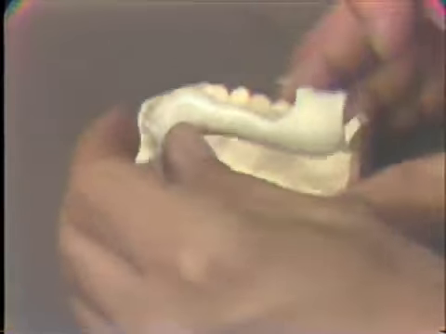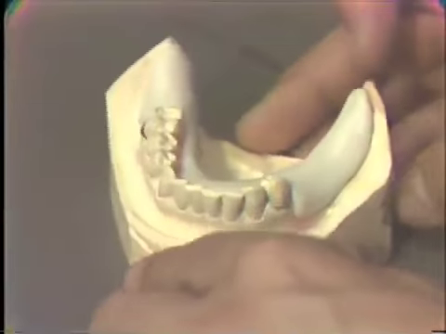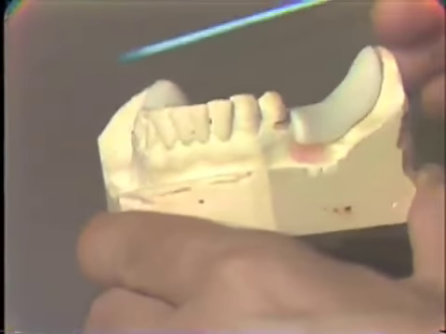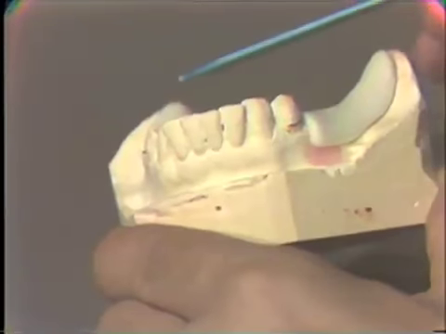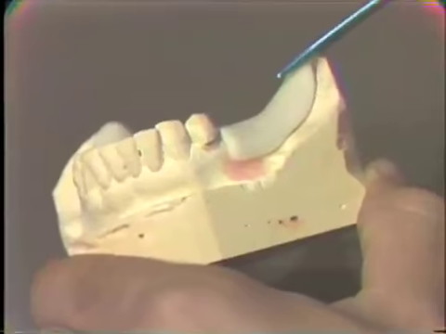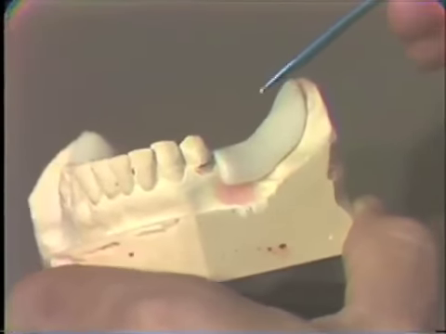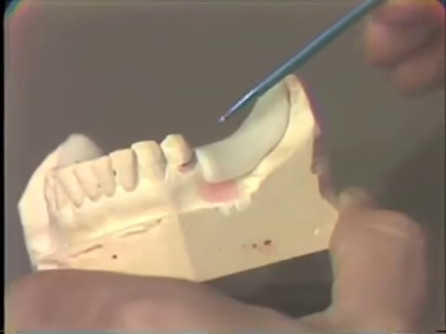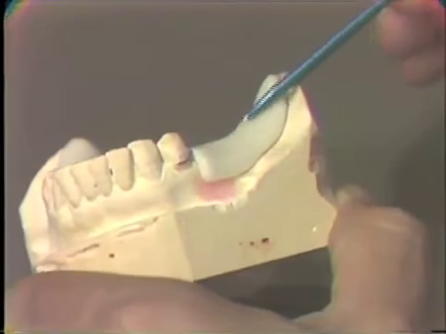Now, this would support a wax occlusal rim in the actual bite or the actual jaw relation sequence on the patient. It will support a wax rim in this area. So the jaw relation record base supports a wax occlusion rim, and the wax occlusion rim is actually the substitute for the missing teeth.